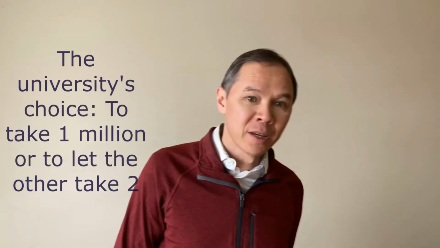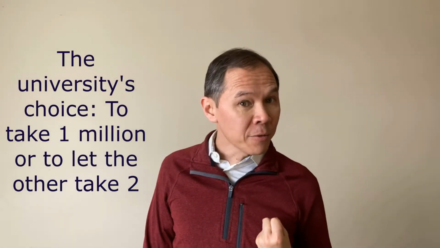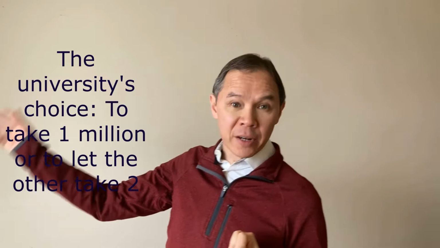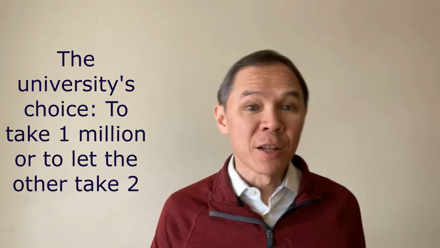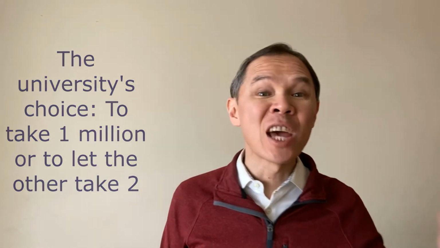Imagine two universities and one sponsor. And the sponsor goes to each university and says this: you can take $1 million from me, or you can let me pay $2 million to the other university. What would you choose? Would you take $1 million for yourself, or would you let the other take $2 million? Basically, you have a choice: to be a selfish jerk or a selfless gentleman. A gentlewoman, to be politically correct.